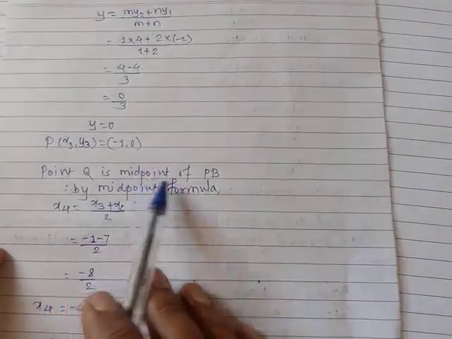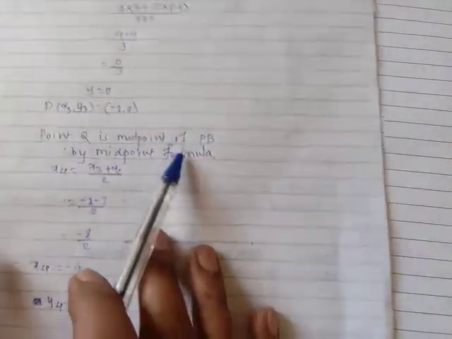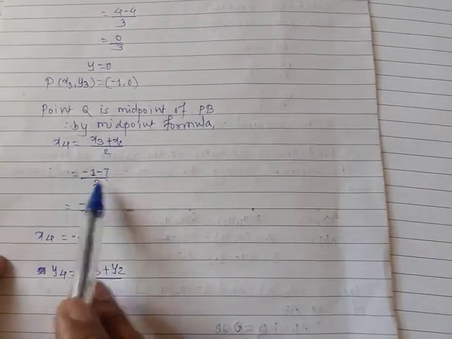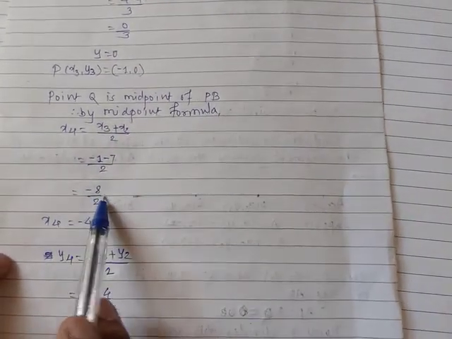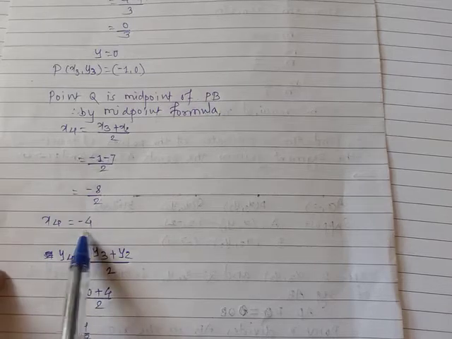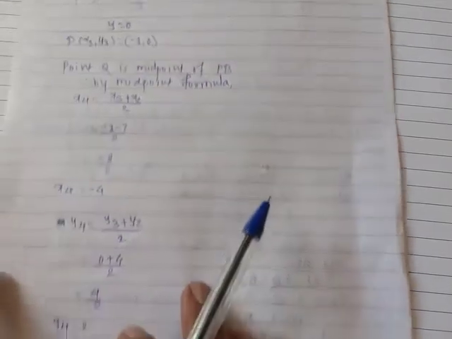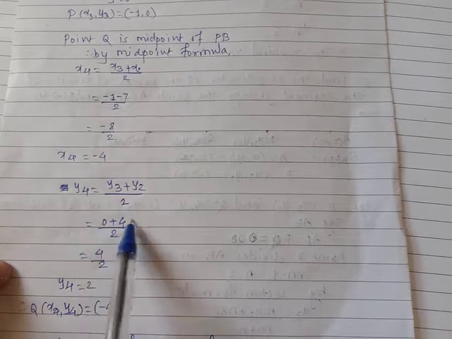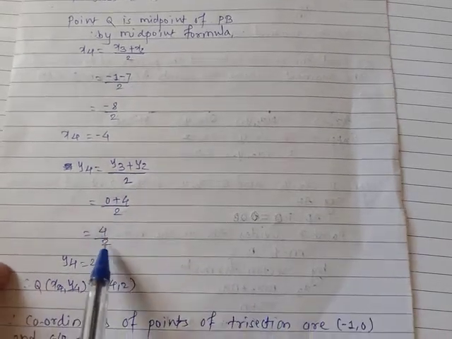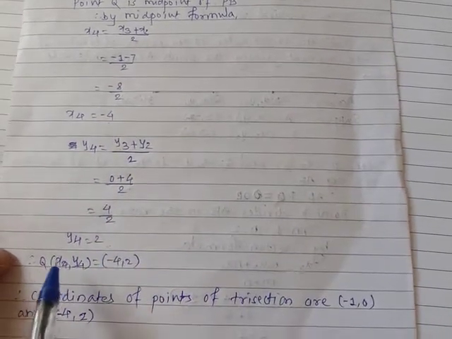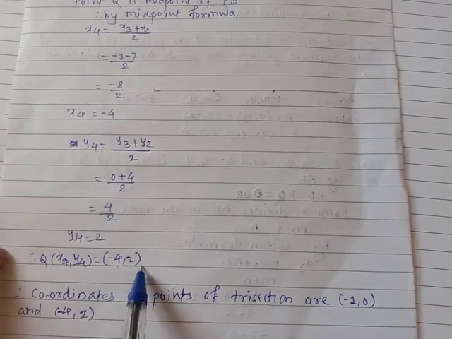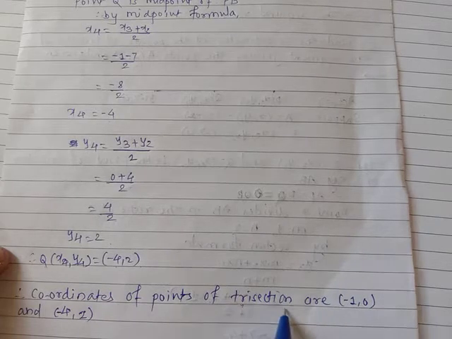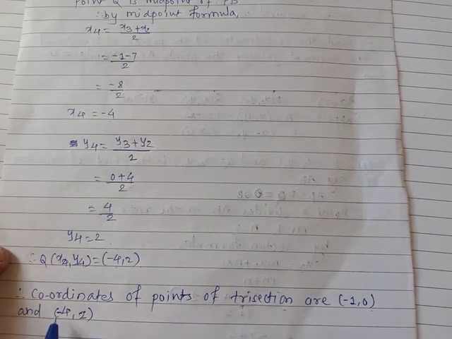So point Q is the midpoint of PB, therefore by midpoint formula x4 is (x3 + x2) upon 2, that is (-1 - 7) upon 2, -8 upon 2, is -4. Value of x4 is -4. y4 equals (y3 + y2) upon 2, that is (0 + 4) upon 2. 4 upon 2 equals 2. So coordinates of point Q are (-4, 2). Therefore coordinates of points of trisection are (-1, 0) and (-4, 2).